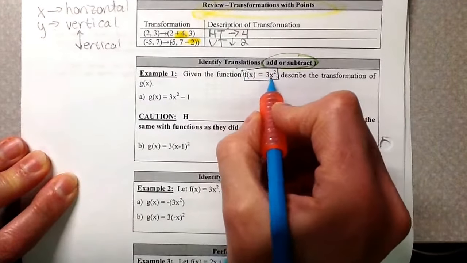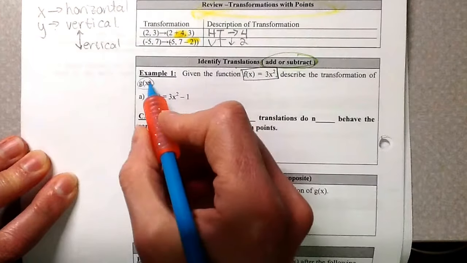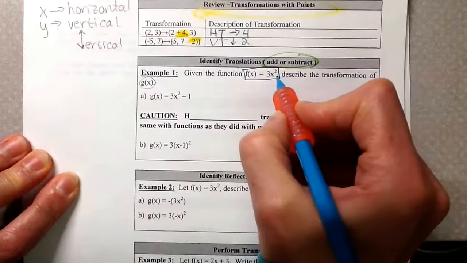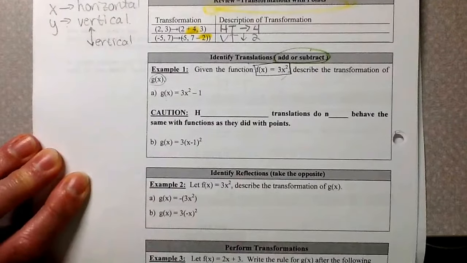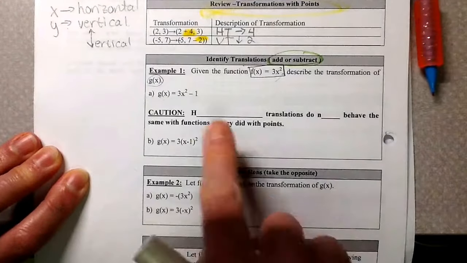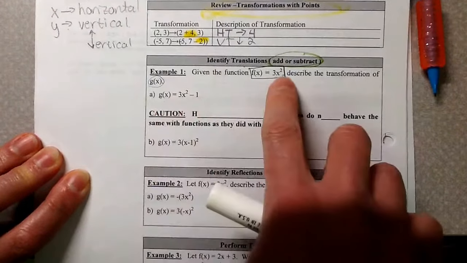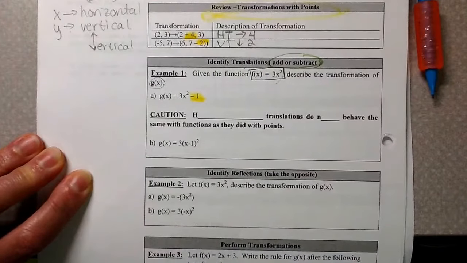f of x is 3x squared. Now we have g of x. g of x you usually use to identify that it's a transformed function. So it's changed from f of x. You start with f of x, you make some kind of a change, and you call it g of x. Okay, well we have 3x squared. So what I'm going to have you do is highlight everything except 3x squared with that function. So I have a minus 1 here, and I have to identify what that is.